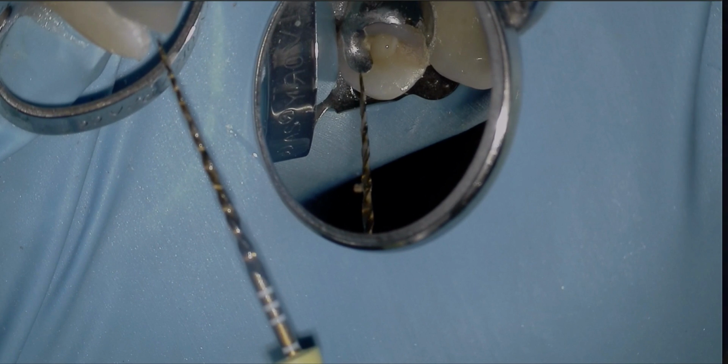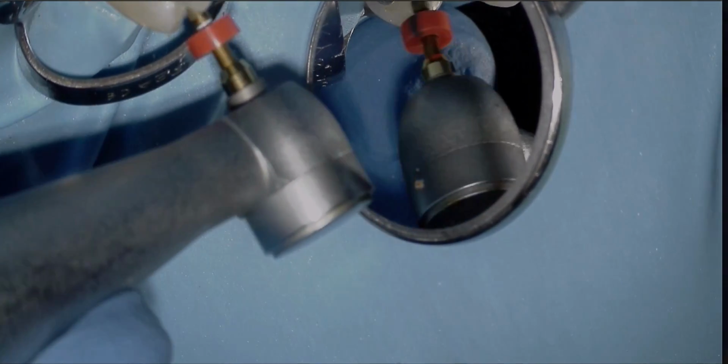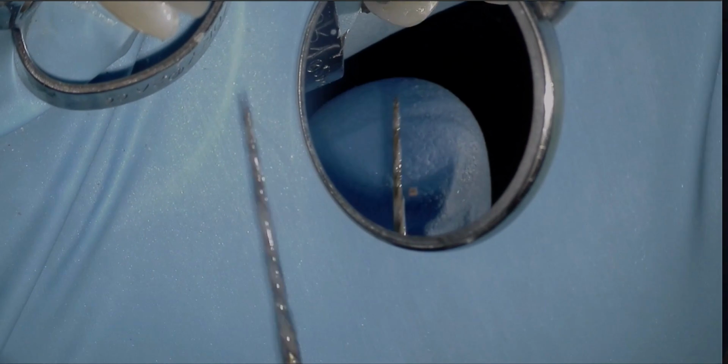It's not a huge glide path opening, in terms of, I wasn't doing this technique called smoothies for, say, 30 seconds to a minute. And this is what caused me the problem. I shortcutted my glide path preparation. I went with my 2007 to try to recreate that glide path, reinforce it. So I was able to get to length on my palatal canal.